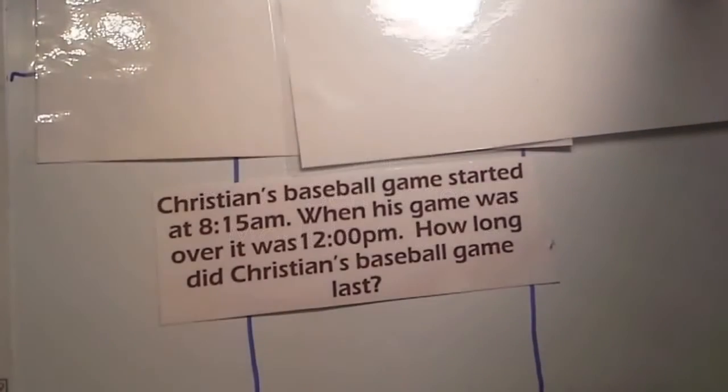Okay, today we're going to be working on an elapsed time problem. That means we're going to be determining the duration or interval between a start time and an ending time. So let's read our question.